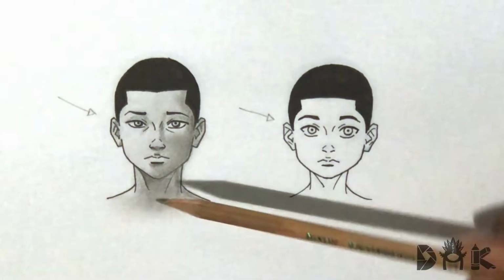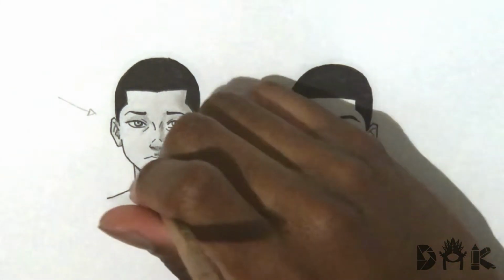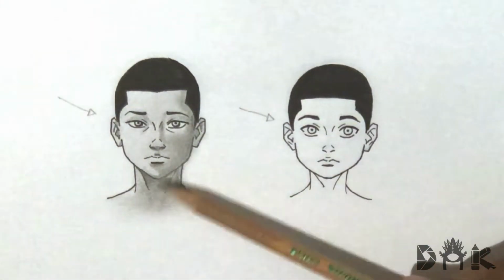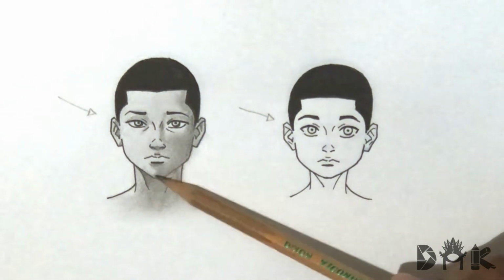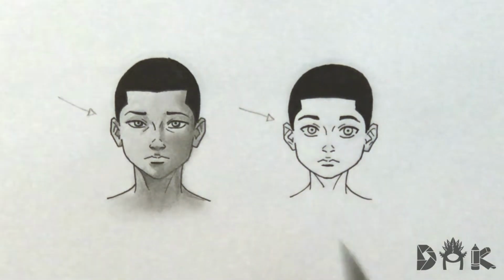Alright, so we had that in place. Alright, cool. We just lighten up this side right here. Alright, so that is pretty much it for this face right here. We go and hop over to the next one.